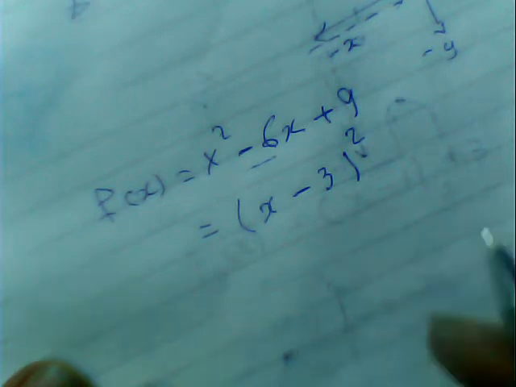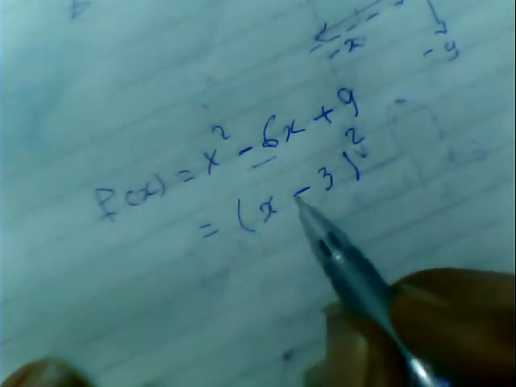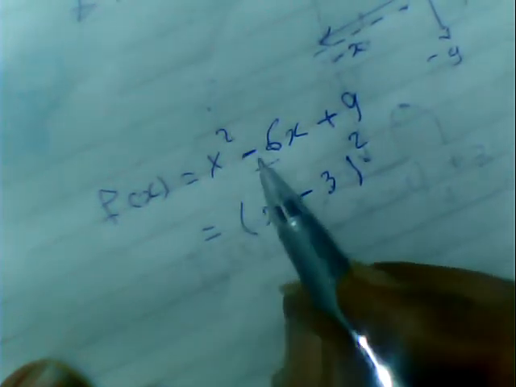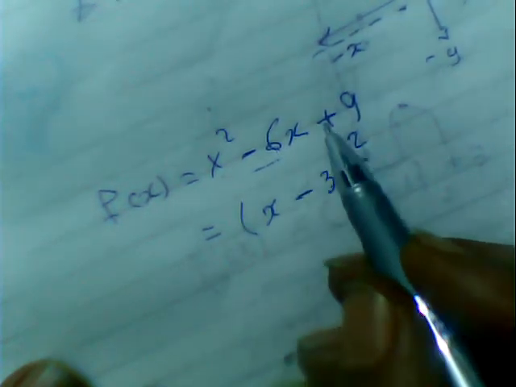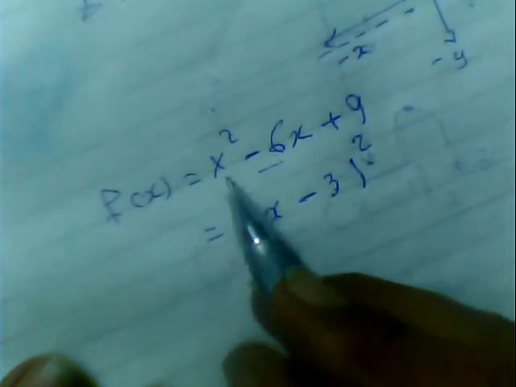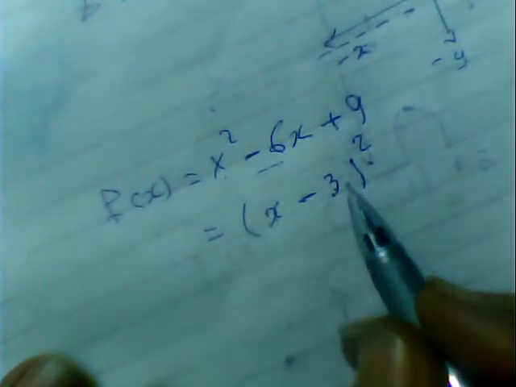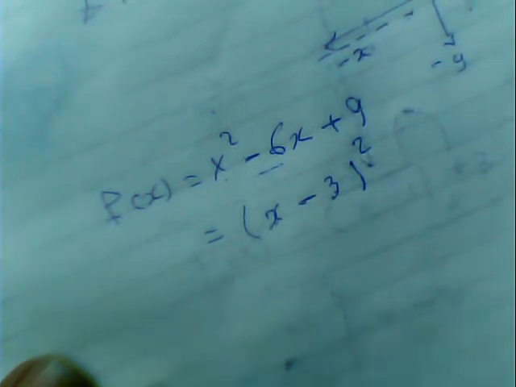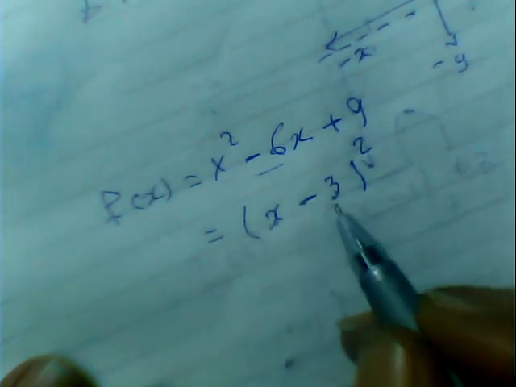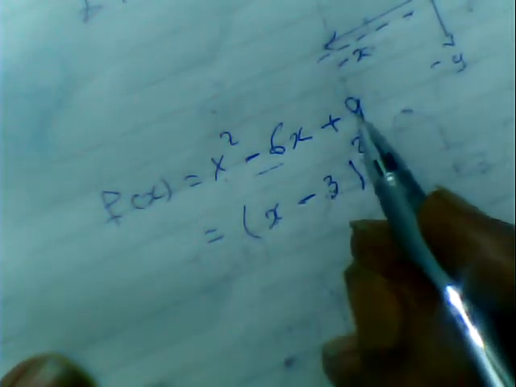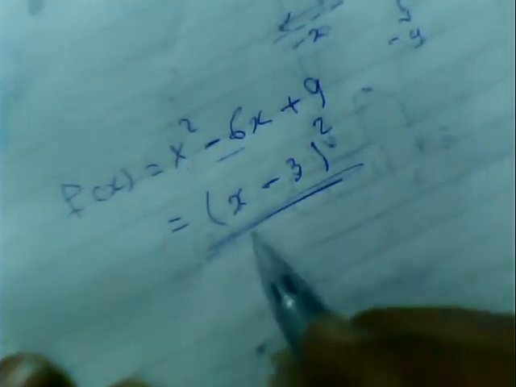Then x minus 3 all square equals x square minus 6x plus 9. Yes, okay. This equals x square minus x multiplied by 3 multiplied by 2, plus 3 square, which equals 9. Then we can draw this.